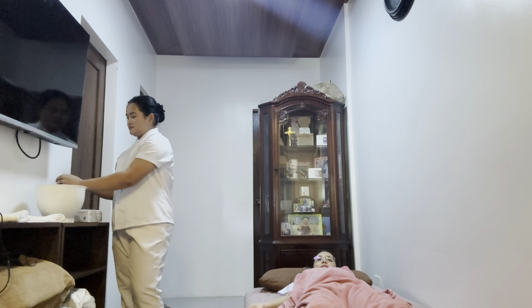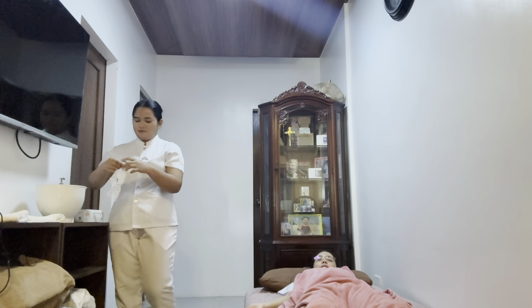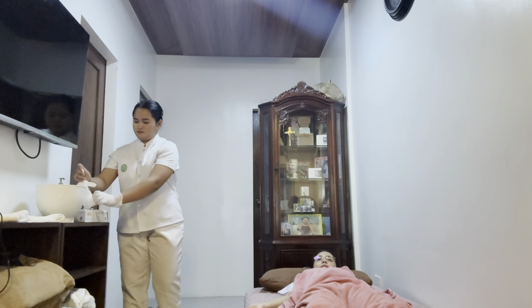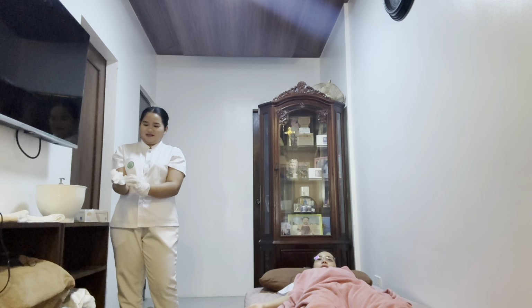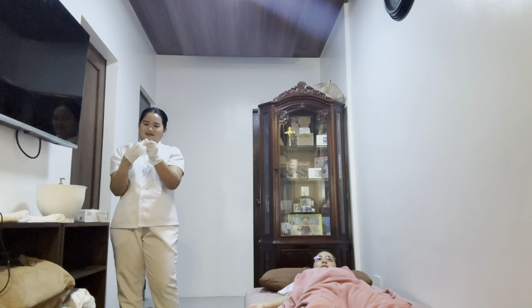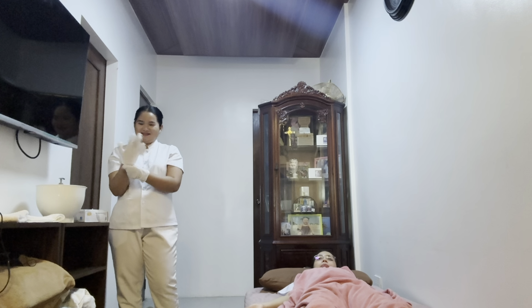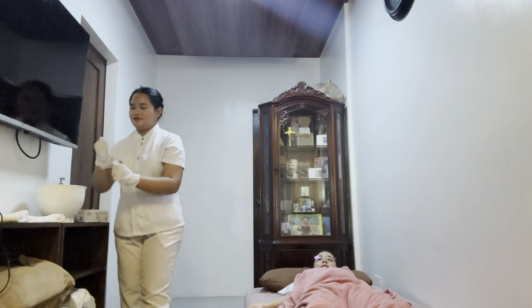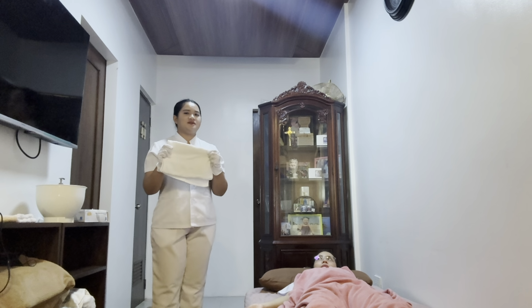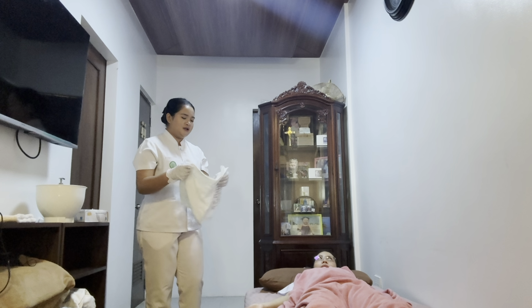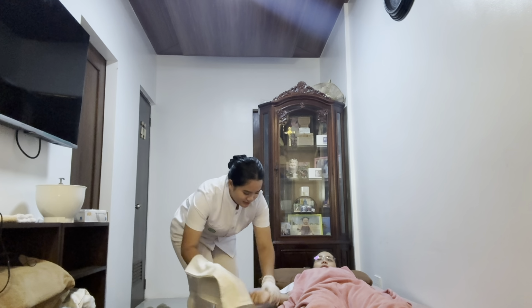And now I will be performing hand hygiene and wearing gloves. Next, I will put a waterproof pad or a towel below the patient's affected area.